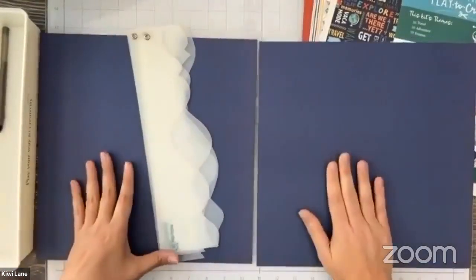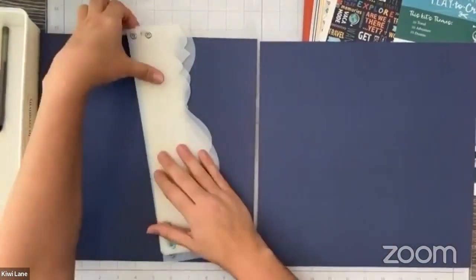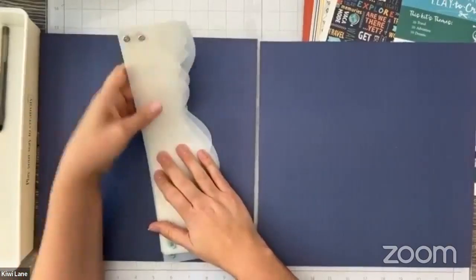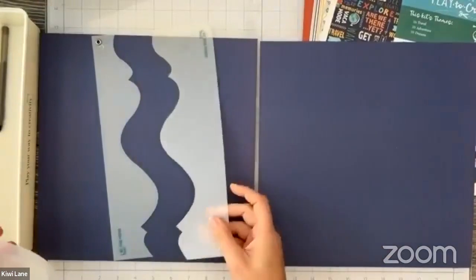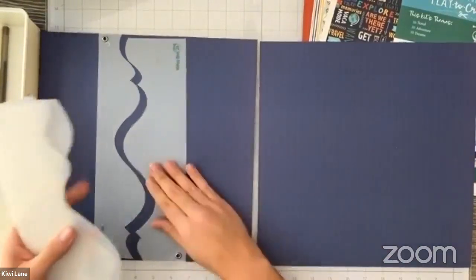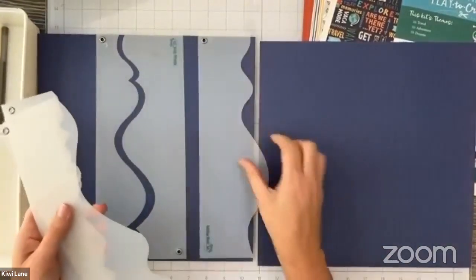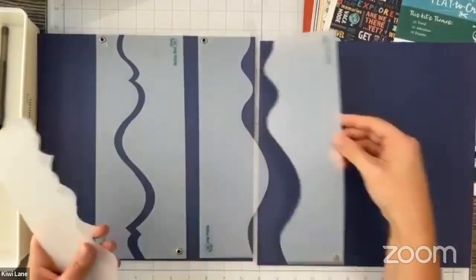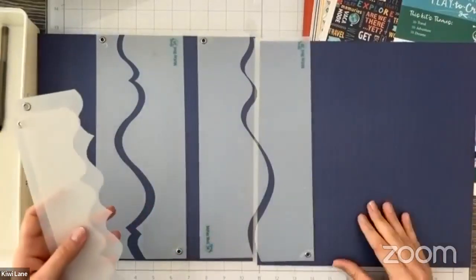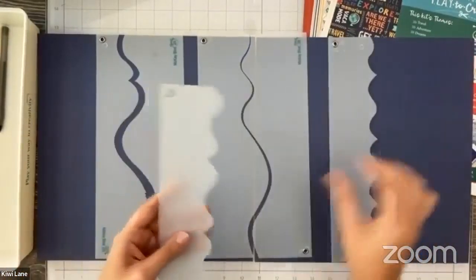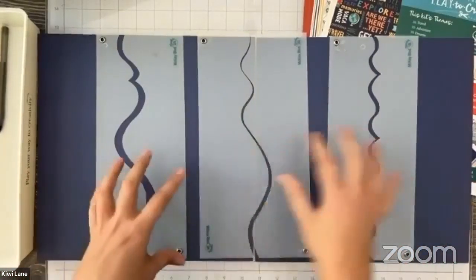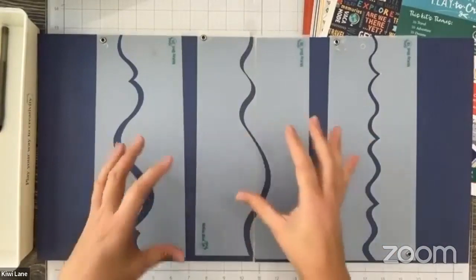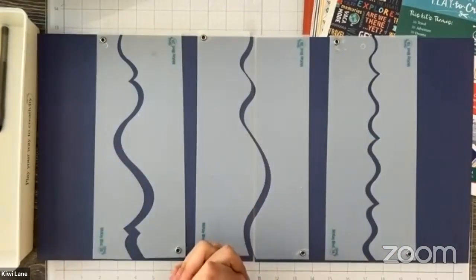All right. So again, here's a border set. This is the McKay Blvd. If you have it in your stash, month of May is a great time to pull it out. You'll probably see a lot of inspiration and ideas from community members and creative partners using this set throughout the month. And it's a really fun one. It layers really beautifully together and just kind of has its own movement and life when you add it to your designs.